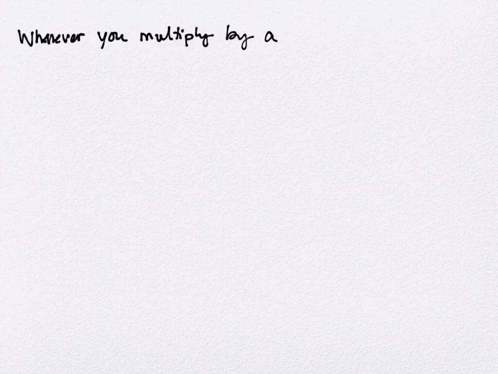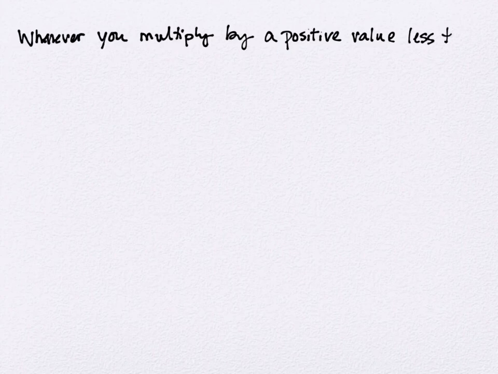Well, whenever you multiply by a value, let's say by a positive value, so that we can stick with this being positive, a positive value less than 1, right?